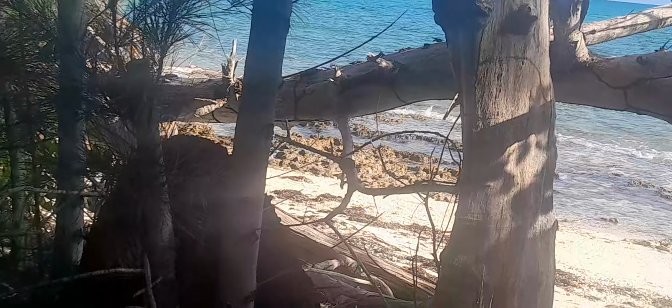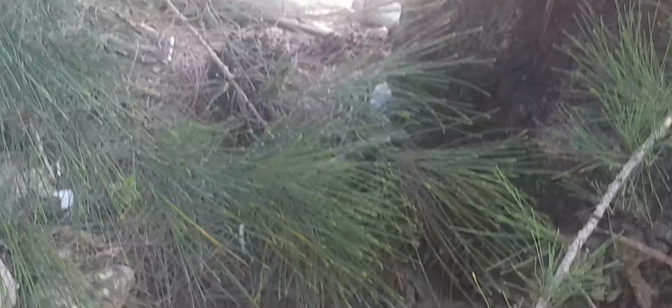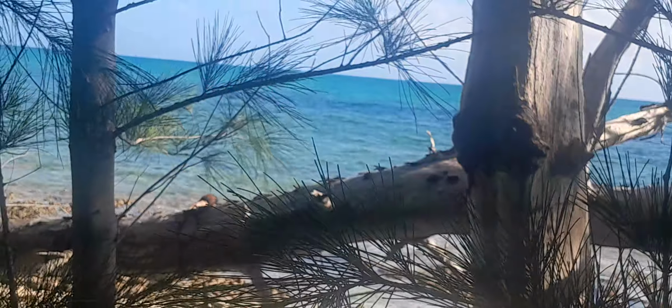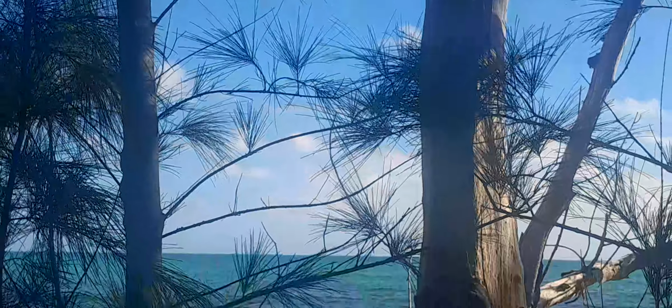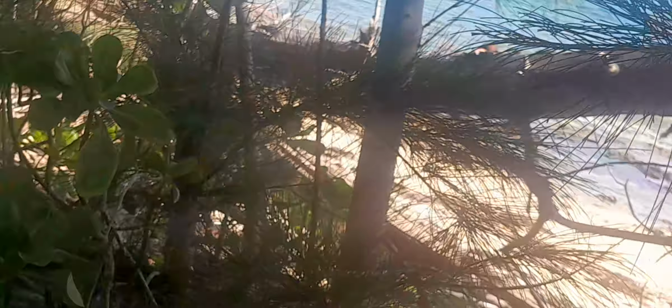Now, back to this area, the Casuarina trees. As you can see up there, this portion is called a termite nest. It is designed so the termites will crawl out, and they will eat this tree down. This tree will break down to become what? Fertilizer.